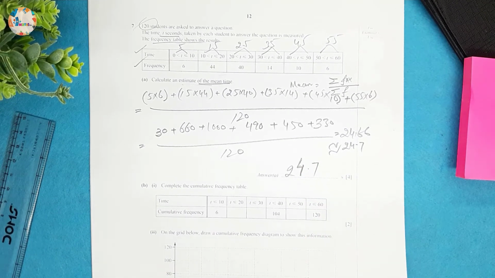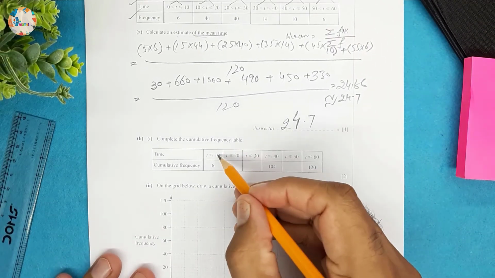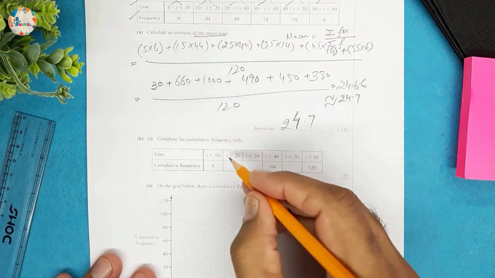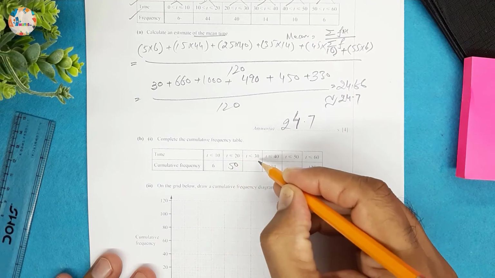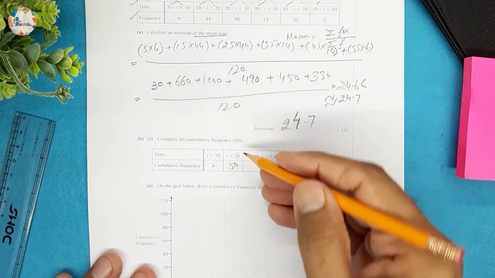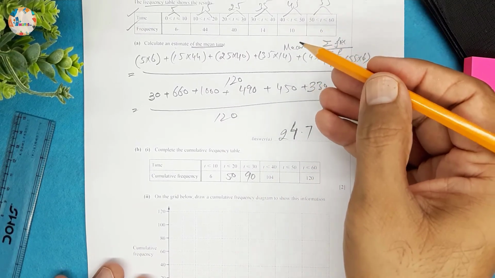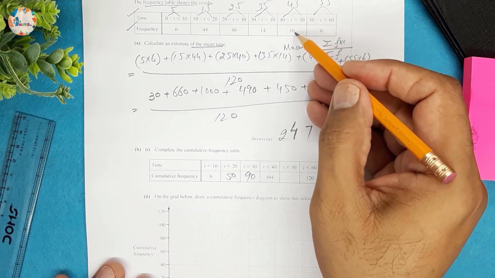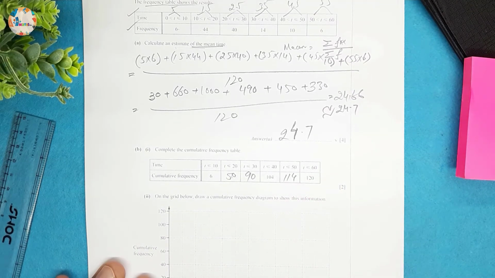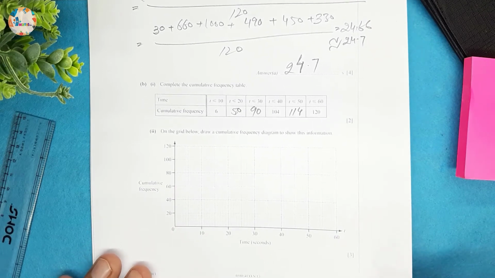B part, complete the cumulative frequency table. So less than 10 is 6, and less than 20 will be 6 plus 44, so this will be 50, and less than 30 will be this plus 40, so this will be 90, and less than 50 will be 10 plus 104, so 114. So 50, 90 and 114 we have inserted in the table, and now the table is complete.